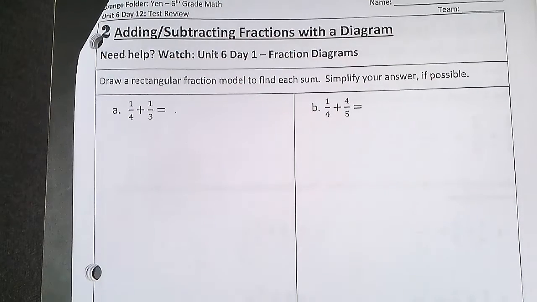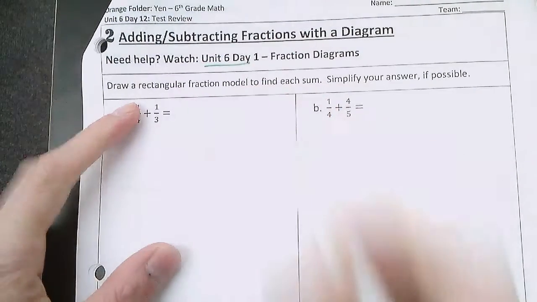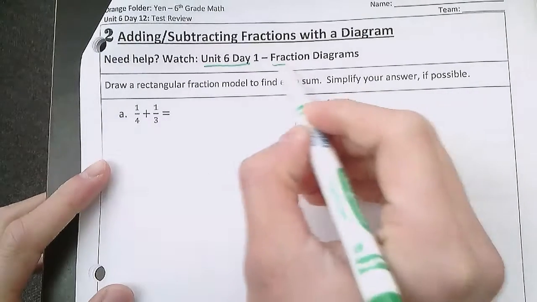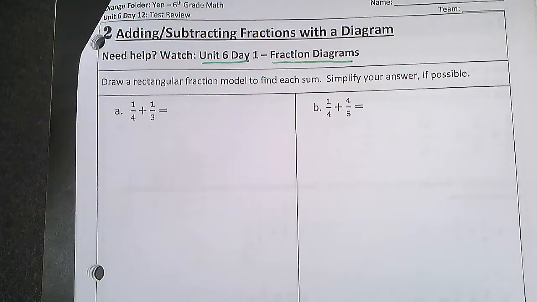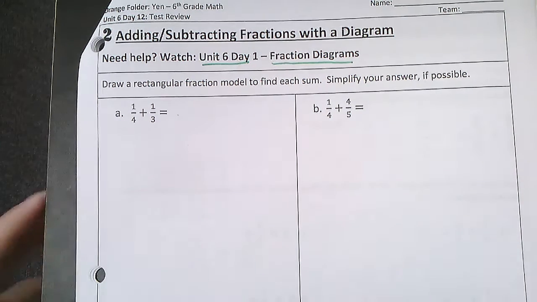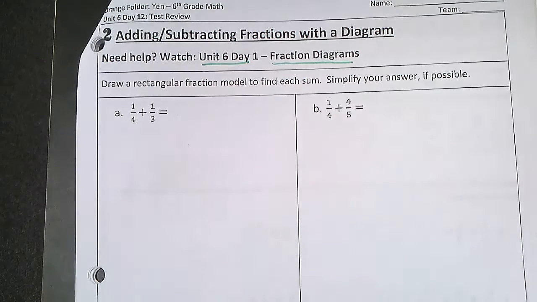This is the video for Unit 6, Day 1, where we are using diagrams to add or subtract fractions. So here's how we can show how we're making a common denominator with a diagram.